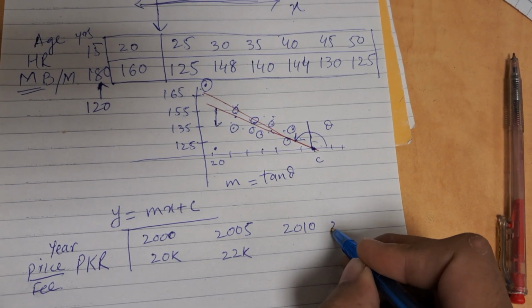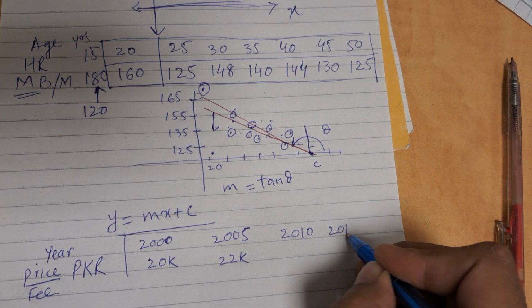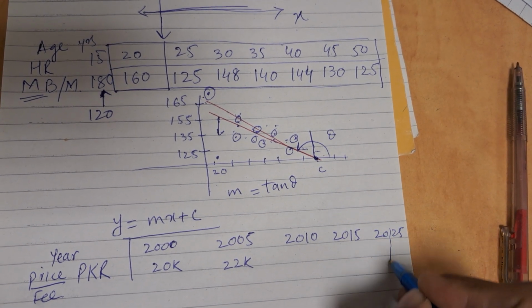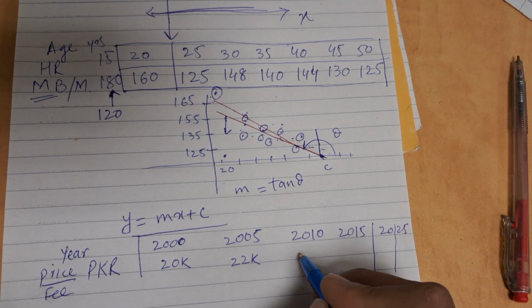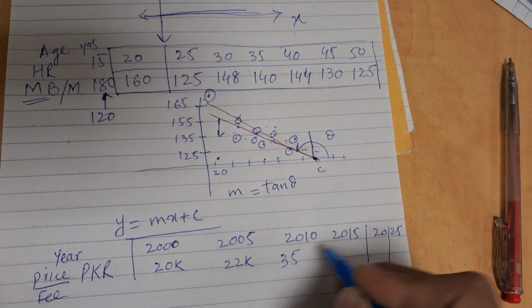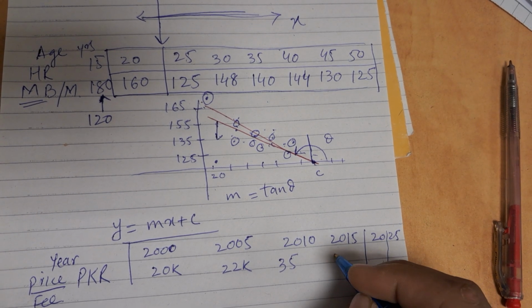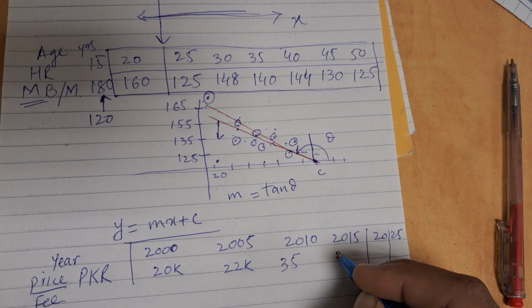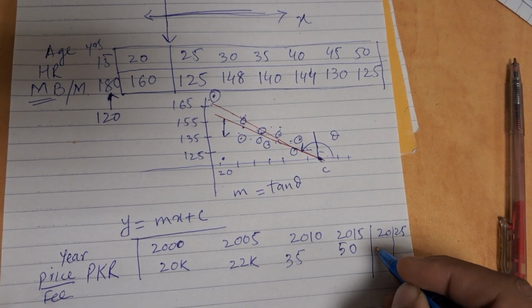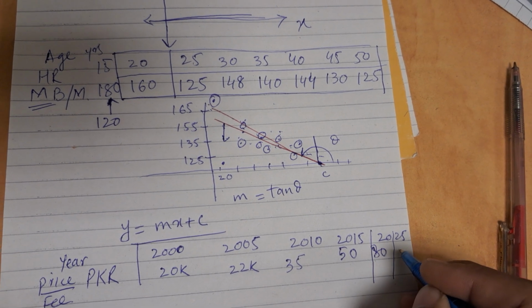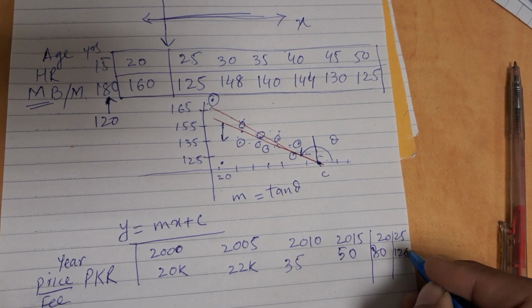In 2010 it was something, in 2015 it was something, and now in this year 2025. So let's say it is 22, and then it is 35, and then it changed again, it was, let's say, 50. In 2020 it changed again to maybe 80, and then now it is 120.